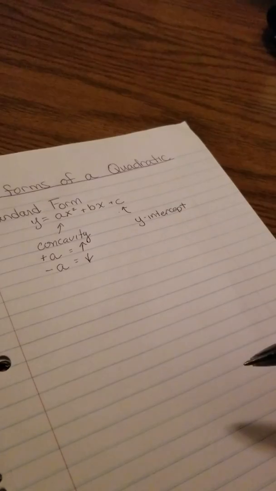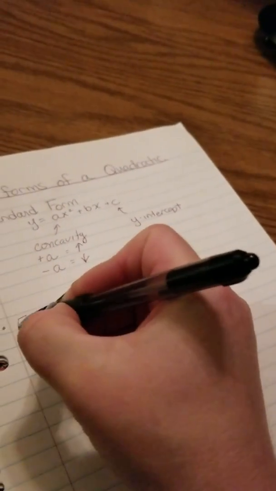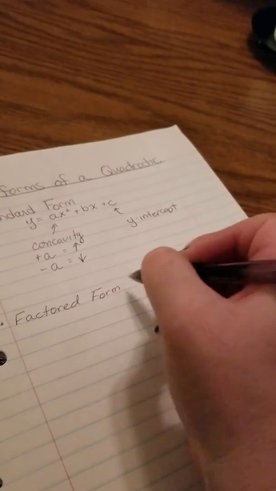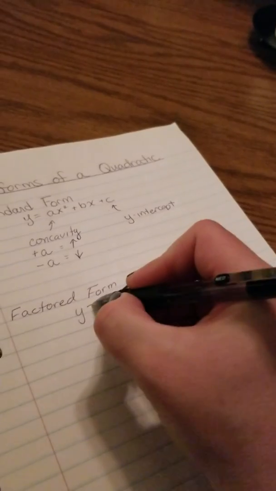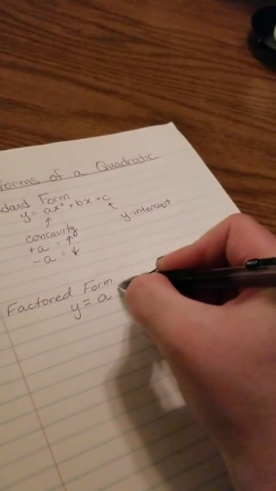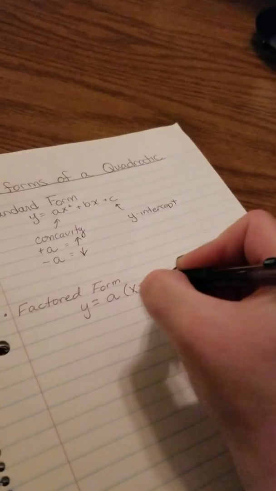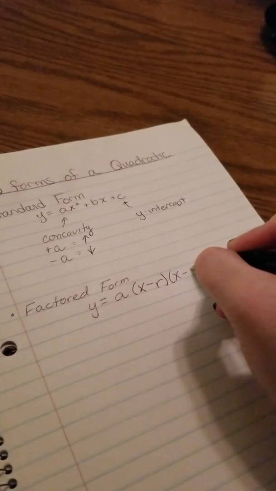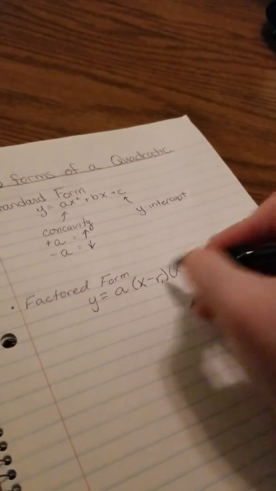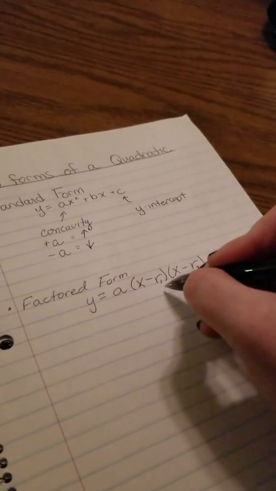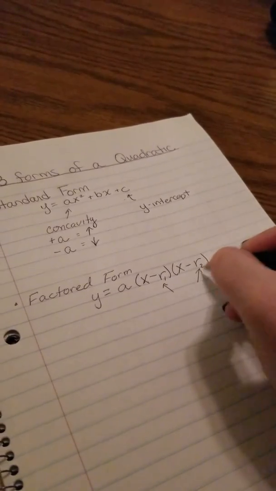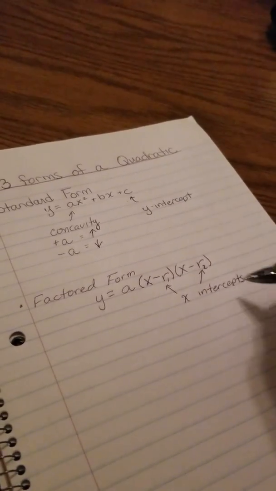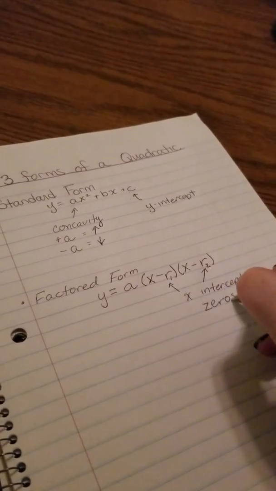The next form of a quadratic that we're going to talk about is factored form. Factored form looks like y equals, we have that a again, but we have x minus one of our roots, and then another factor of x minus the second root. Now remember that the roots are x-intercepts, and our calculator calls those the zeros.